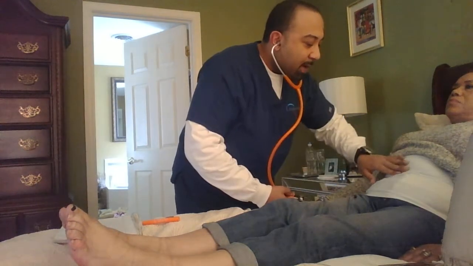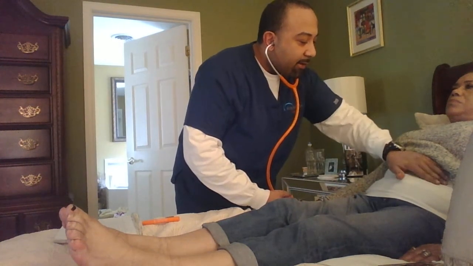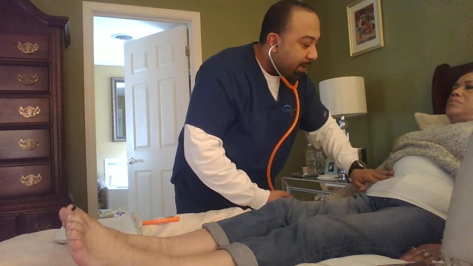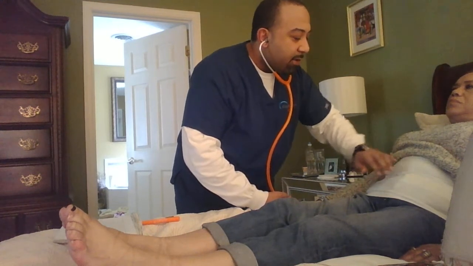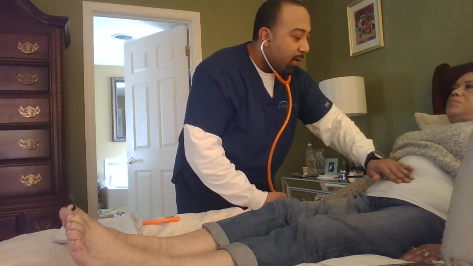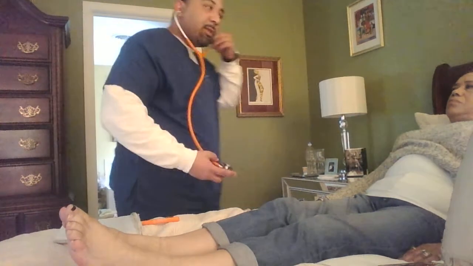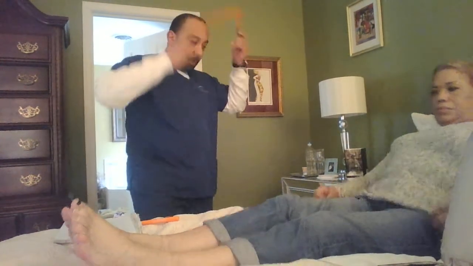You need to slightly palpate to try to feel for tenderness if there are any areas that feel uncomfortable for the patient, or if there are any bulges or anything that could indicate a possible hernia, which everything seems to be good here. Thank you, Mr. Robinson.